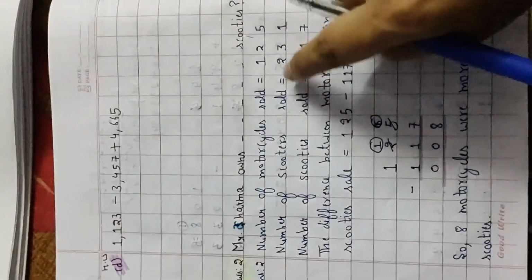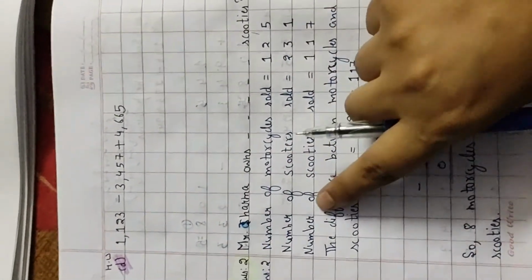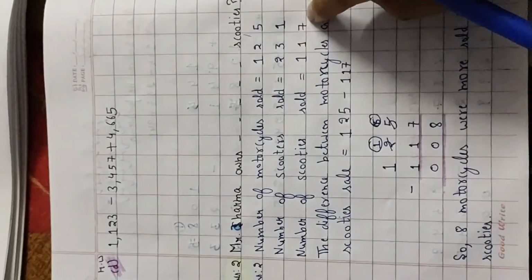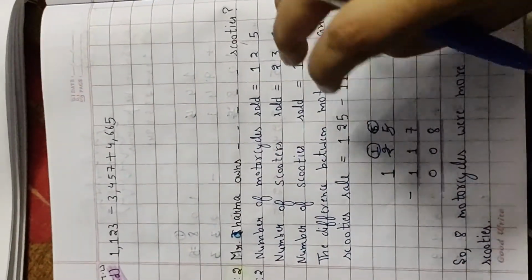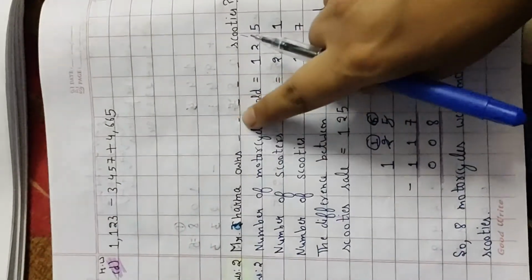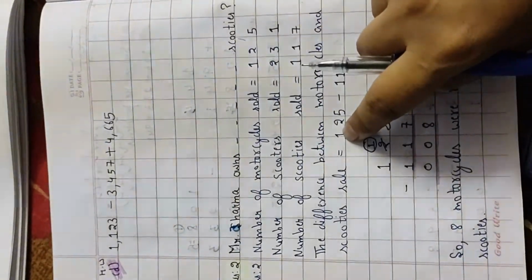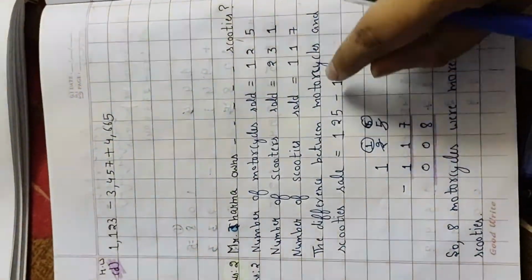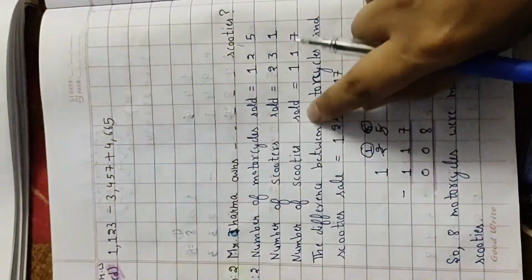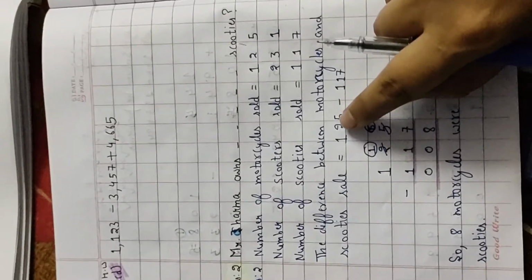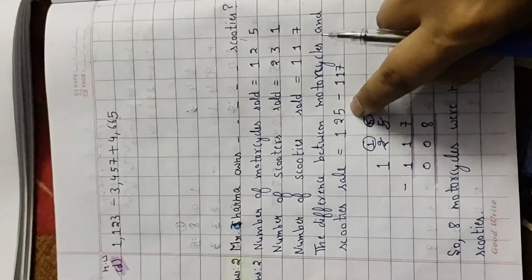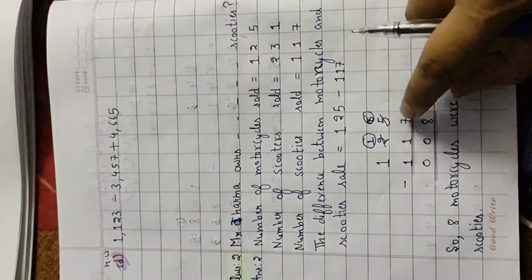Number of scooters sold, that is 231, and the number of scooties sold is 117. So firstly you have to find the difference between these two, motorcycle and scooty. So the difference between motorcycle and scooty sale is, you have to subtract the smaller number from the bigger number, as motorcycles are more. So motorcycle sale is more, so that's why we will write 125 up and 117 down.